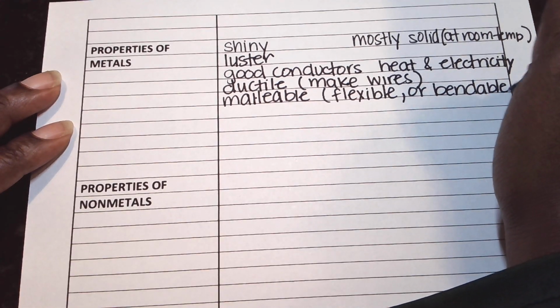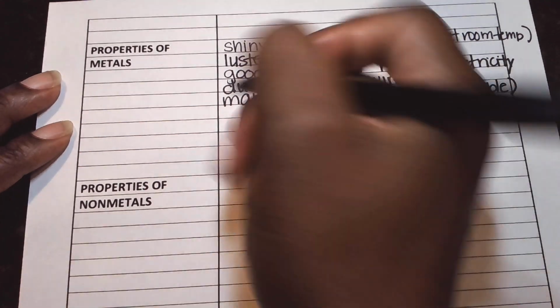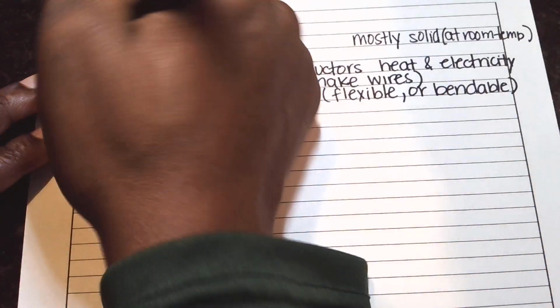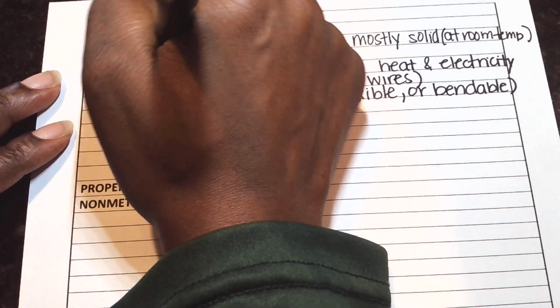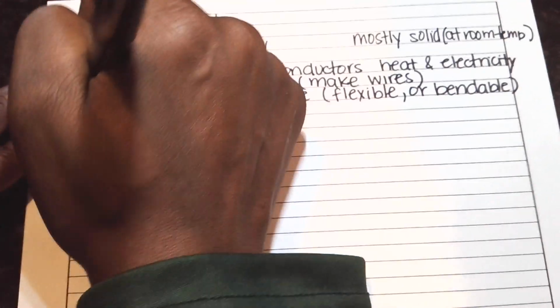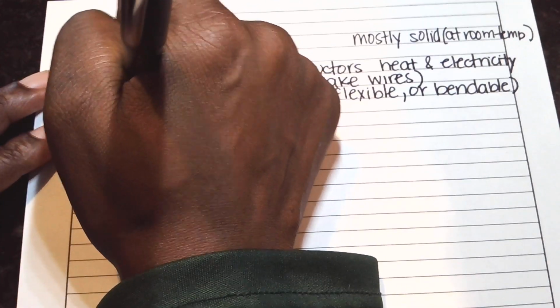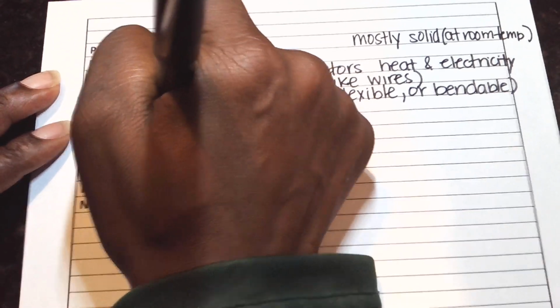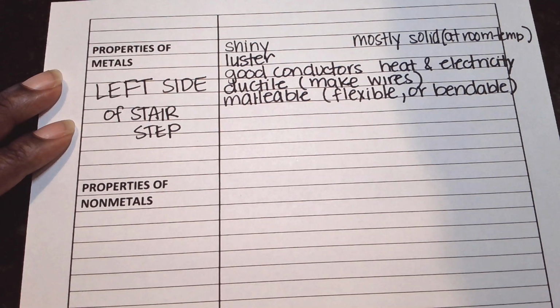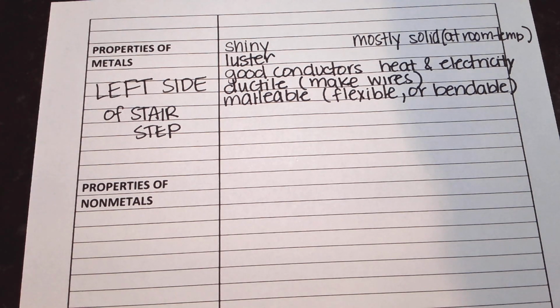Think like a paperclip. And remember, these are all the guys on the left side of the step. Okay. So these are guys all on the left side.